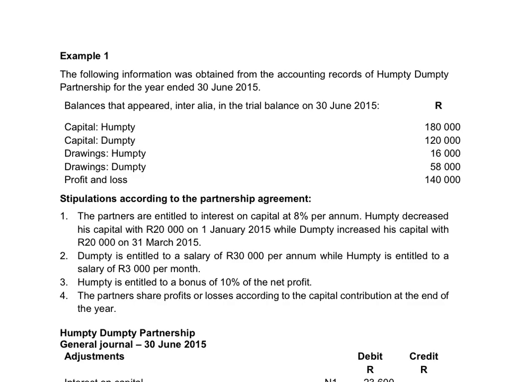Good morning. We will pay attention to partnerships today, and we will record the transactions in the general journal. At the end of the year, after the profit was calculated in the profit and loss account, this profit must be distributed between the members. So they are entitled to interest on capital, to a salary, and to bonus.